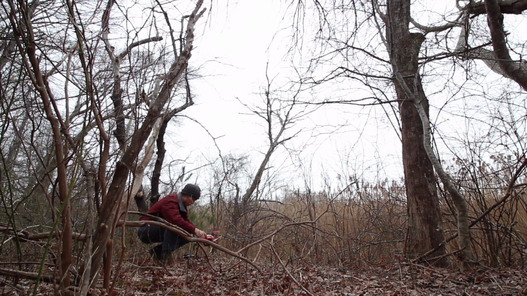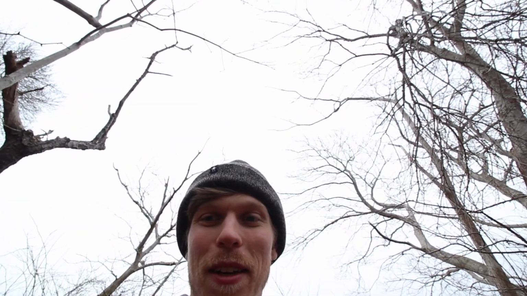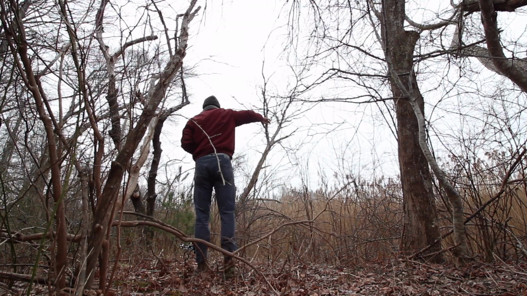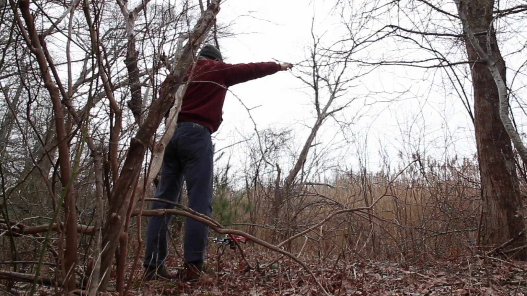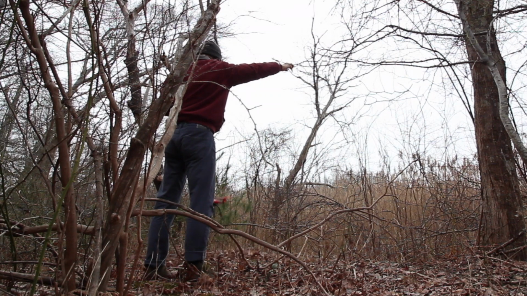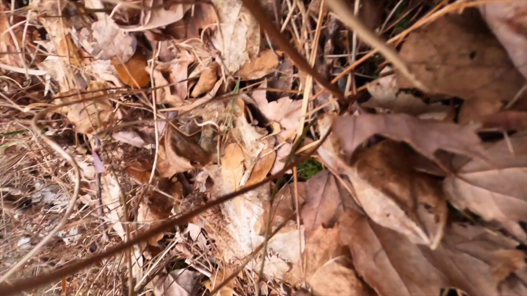So long story short, I didn't have a lot of room to work with for the drone takeoff. I moved this branch out of the way to clear a nice vertical path for it, but immediately upon leaving the ground, the little guy decides to make a hard left turn, flying directly into the nearest possible obstacle and snapping two of its propellers in half.